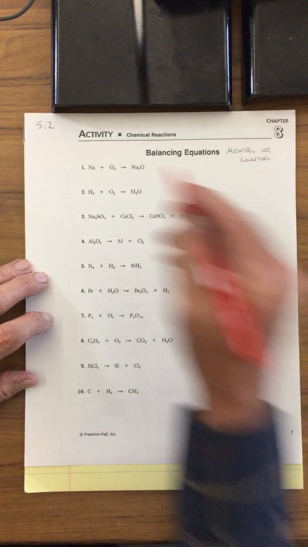Here's the second part to Lab 5.2, and we have lots of equations to balance, and we're going to be putting in coefficients in front of these chemical formulas. Remember, we can't change any of the subscripts in these, but we can add those coefficients. And we can do this either with the counting method that we used from the previous methods, such as this right here, or we can do it mentally.